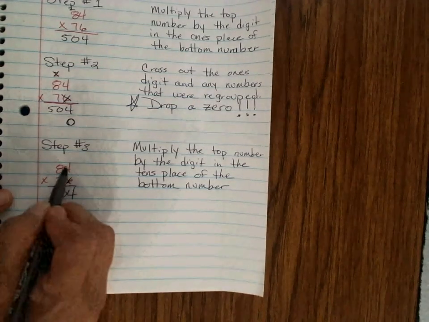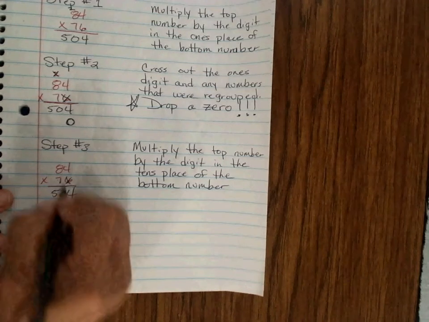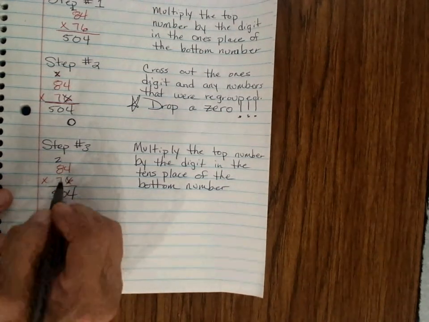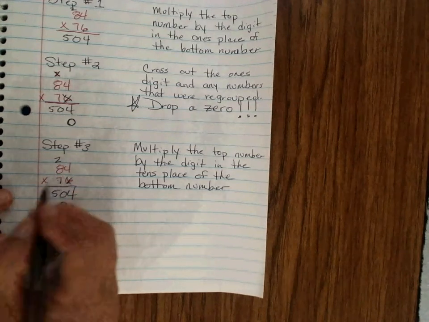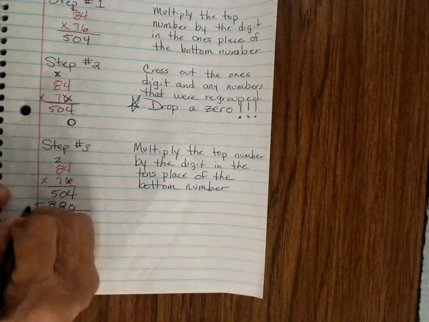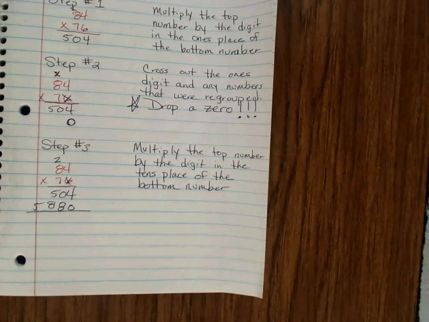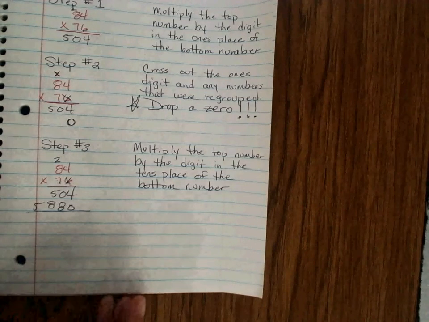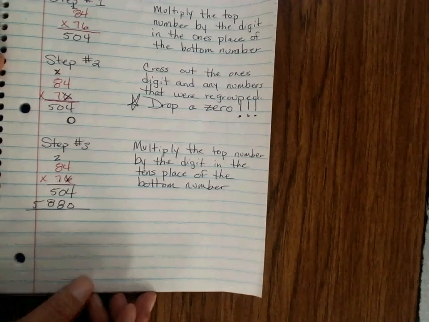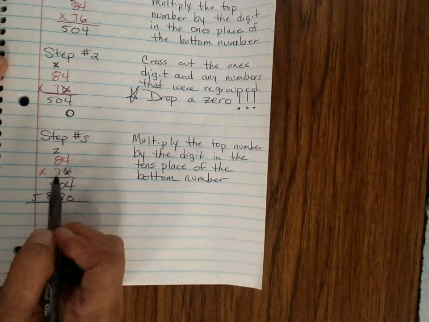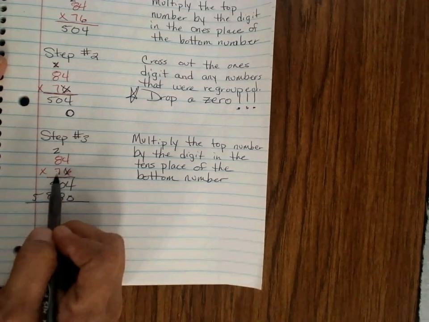We're going to go 7 times 4 is 28. Regroup the 2. 8 times 7 is 56. 56 plus 2 is 58. Okay, so we multiplied the top number, which is 84, by the digit in the tens place of the bottom number.